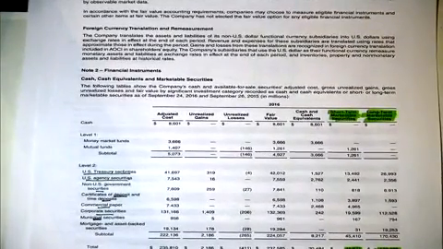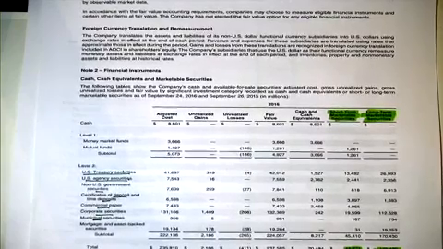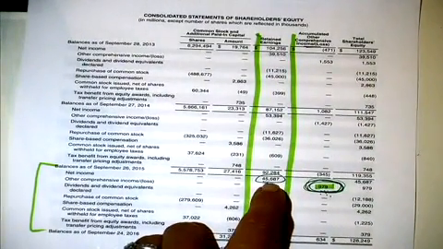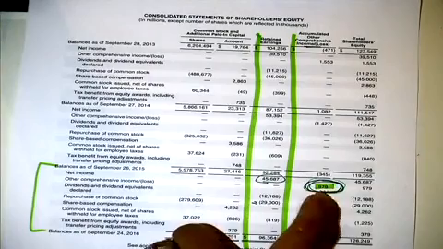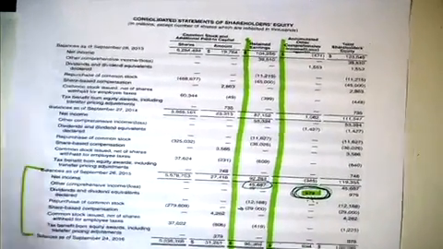So this is just an example of what you're learning in class is actually reported and how it's reported. So I can tell there's no trading securities because nothing is actually coming through net income. It's just being reported separately in the owner's equity.